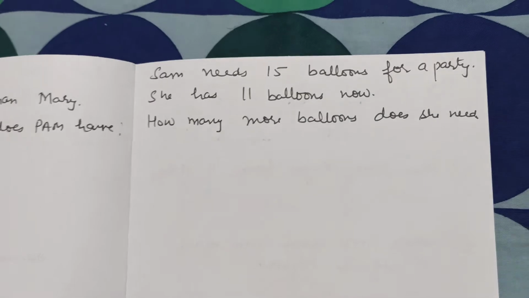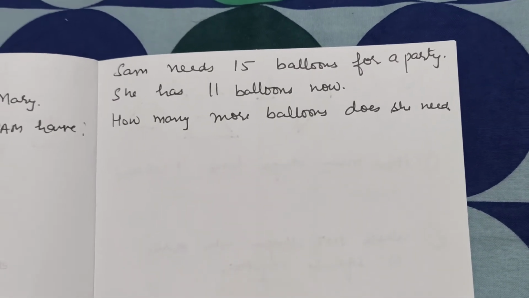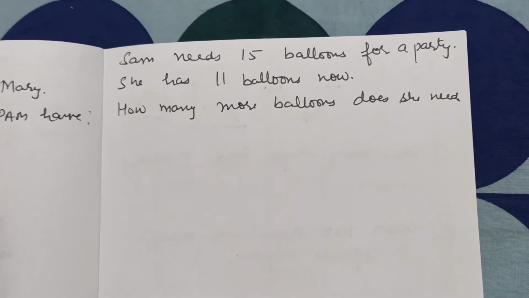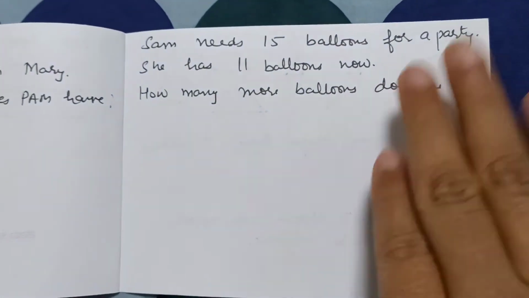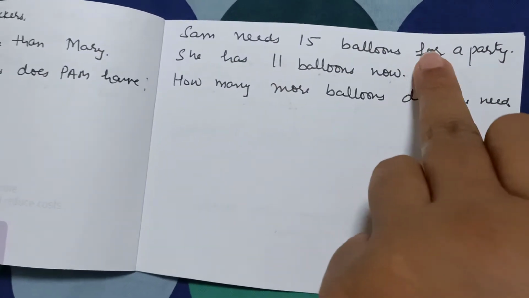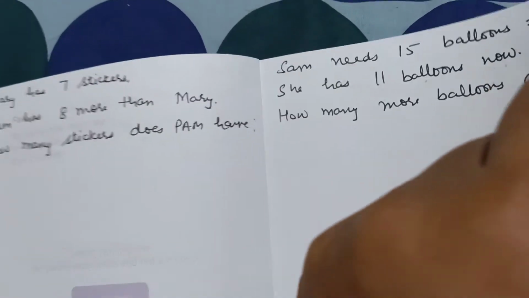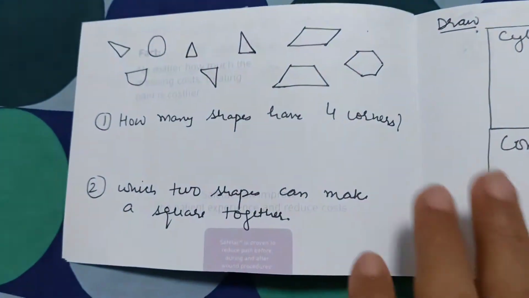So yes, that is what we are going to practice in these kinds of questions so she can get inference understanding. Sam needs 15 balloons for a party. She has 11 balloons now. How many more balloons does she need? This would be easy. Again, maybe after a hard one, give an easy one. These questions are also building confidence in reading because she's very new to reading and maths with reading is not a very comfortable thing for her.